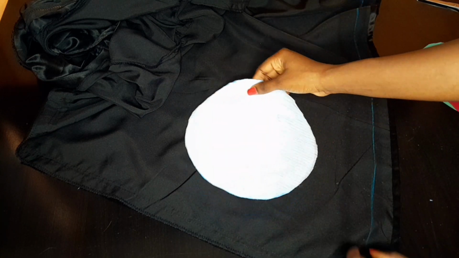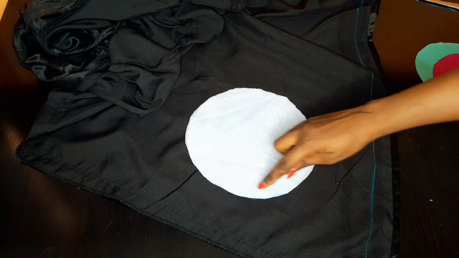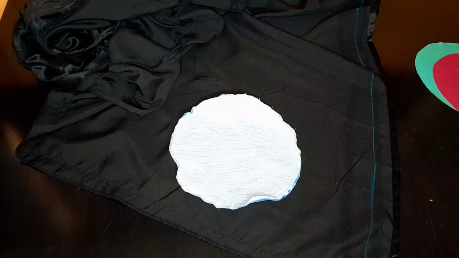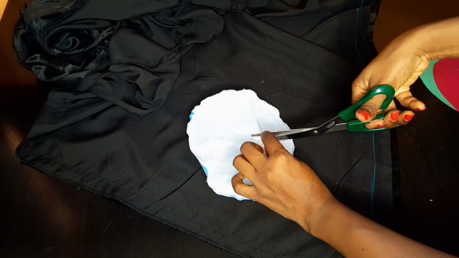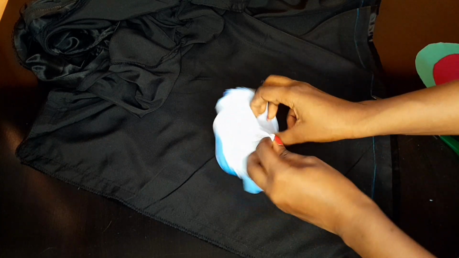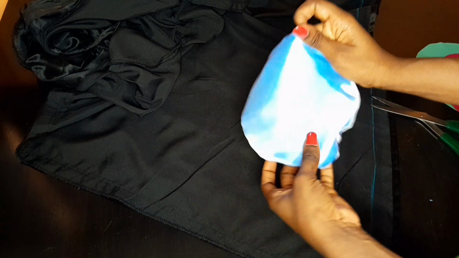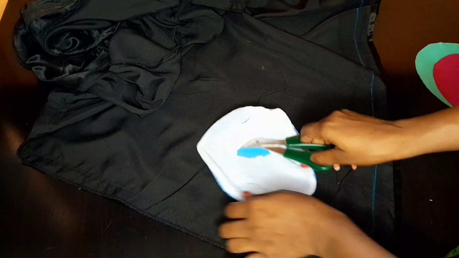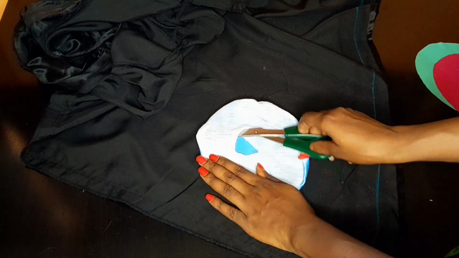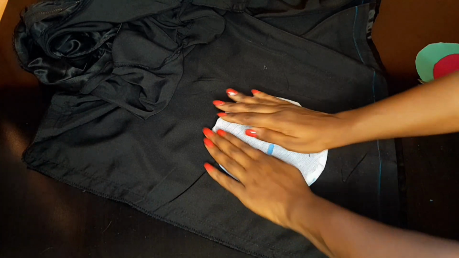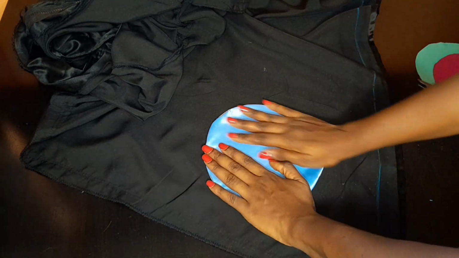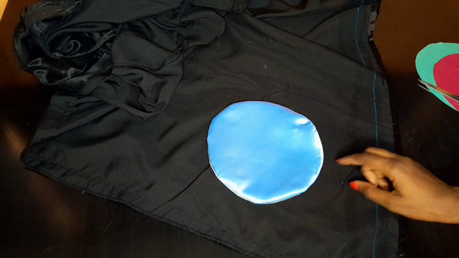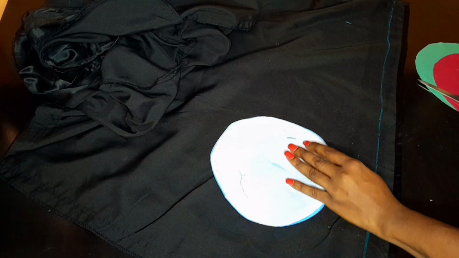at this point. Place it right side facing the right side, then go and stitch round. I have stitched round, and this is what it looks like. Cut it open, just create a loophole here for you to turn it over. I've turned it. Now I will go ahead and give it a good press with my steam iron. I've given it a good press. Can you see?